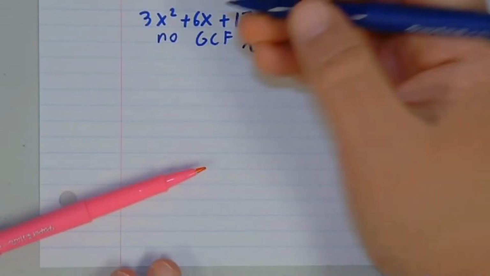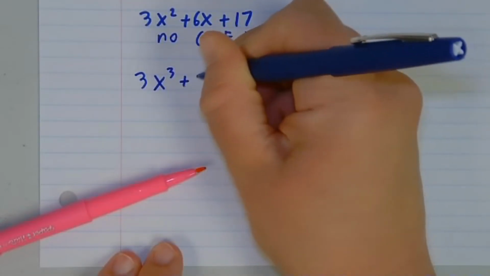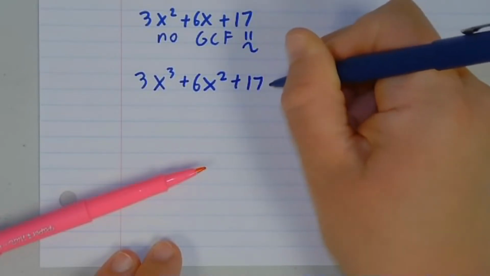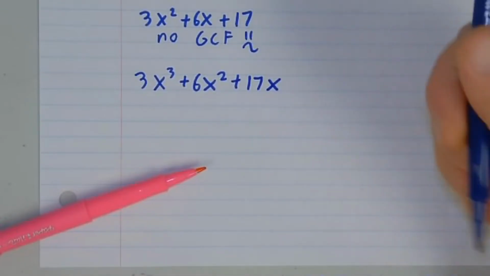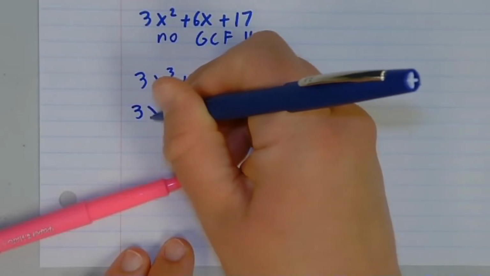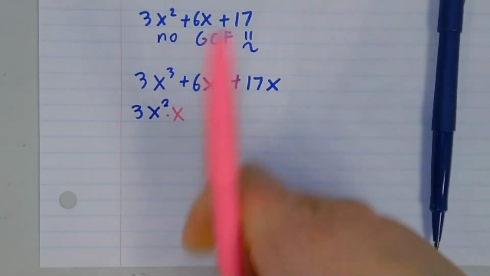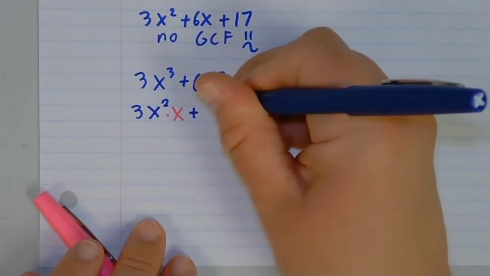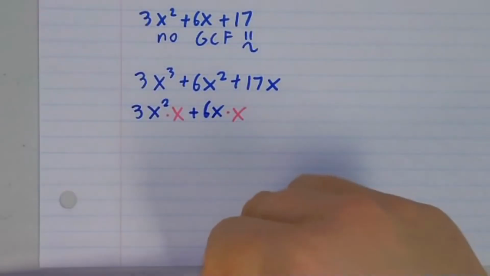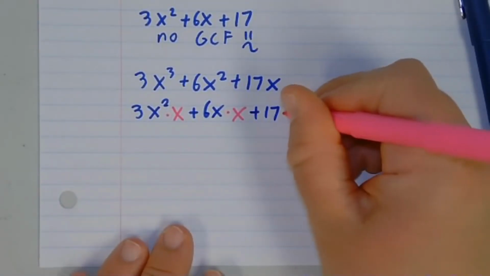However, if I had something like 3x to the third plus 6x squared plus 17x, then even though I can't do anything with the constants, I could rewrite it as 3x squared times x plus 6x times x plus 17 times x.